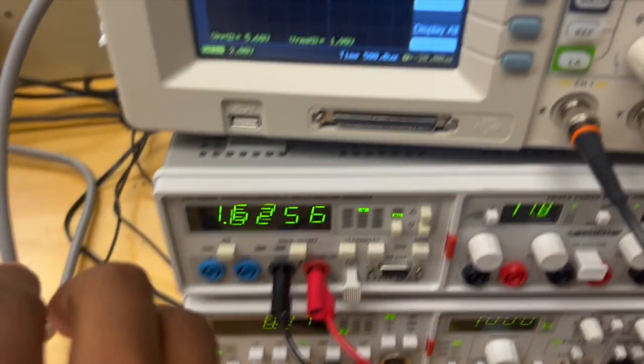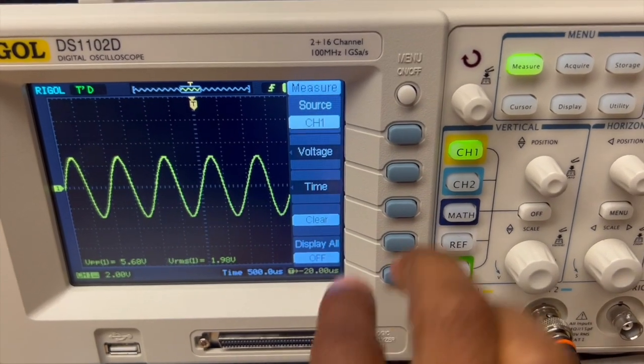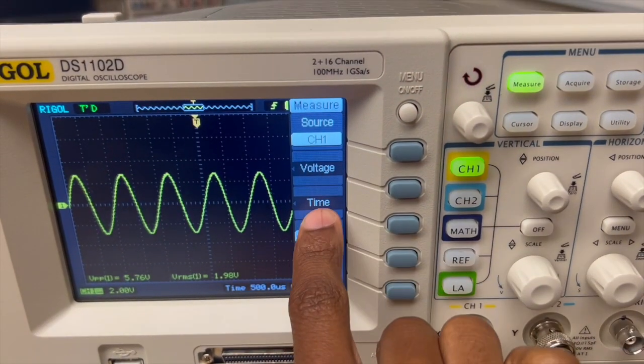Now we're gonna look for our time, measurement of time. And we're gonna do that by going back over to the oscilloscope, and instead of going to voltage, now we're gonna go into the time.